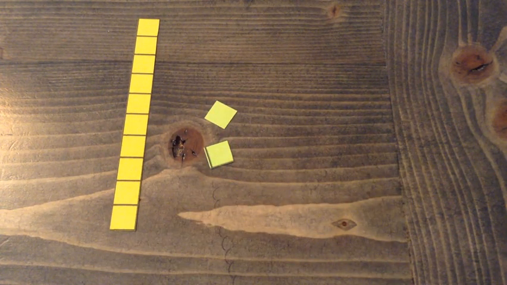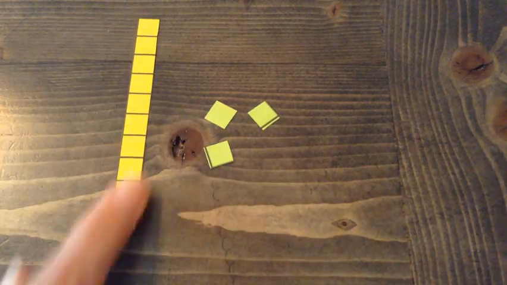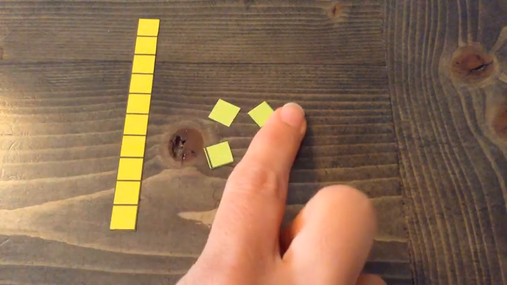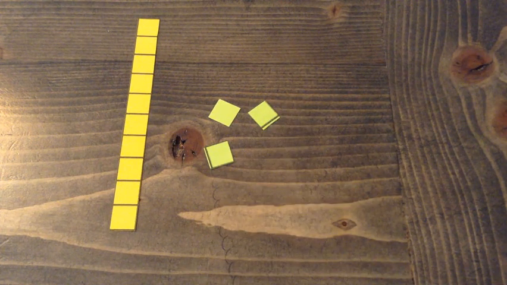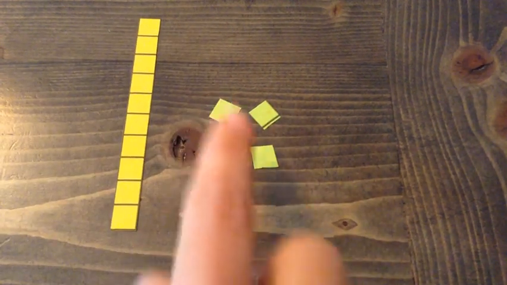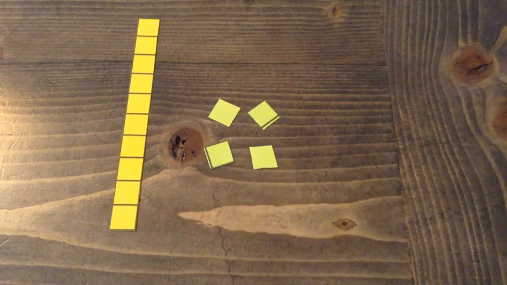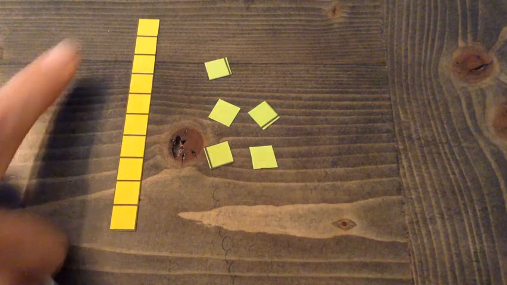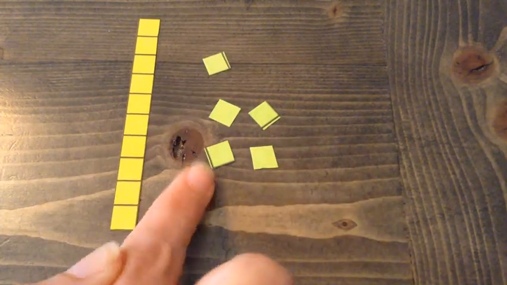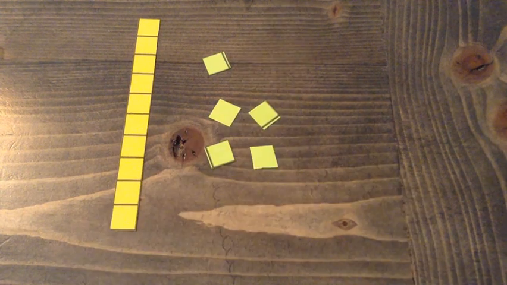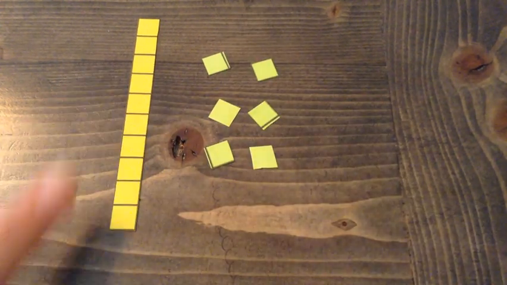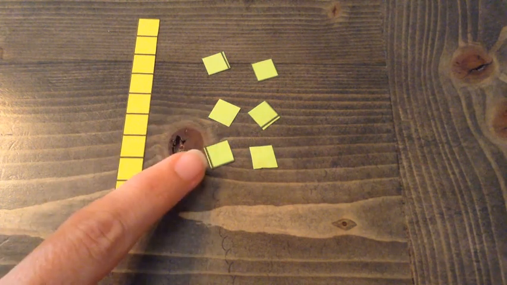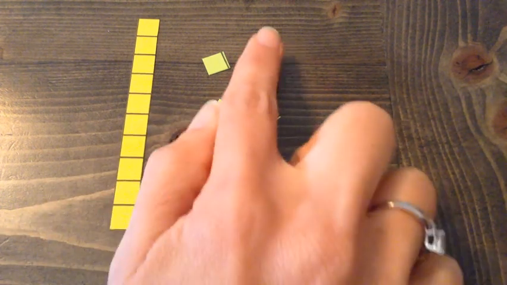If I brought in another square, this would make 10, 11, 12. So again, I still have one tens place. If I bring in another, this would be 13, then 14, then 15, then 16.